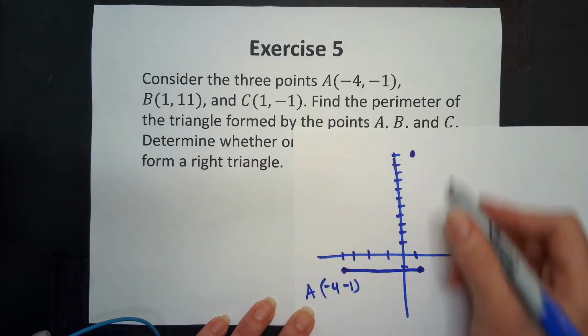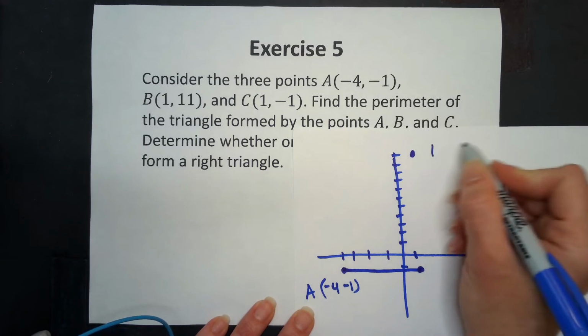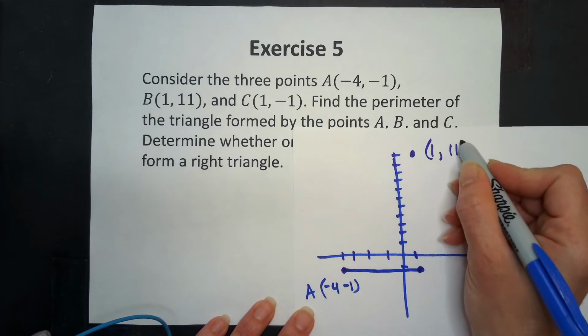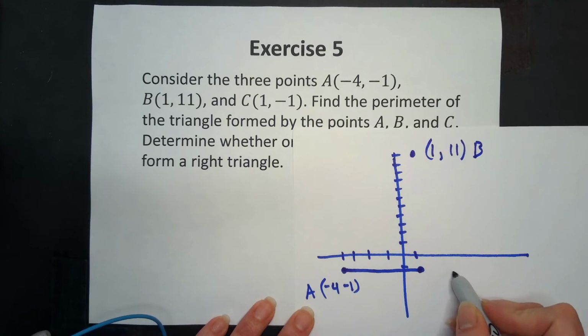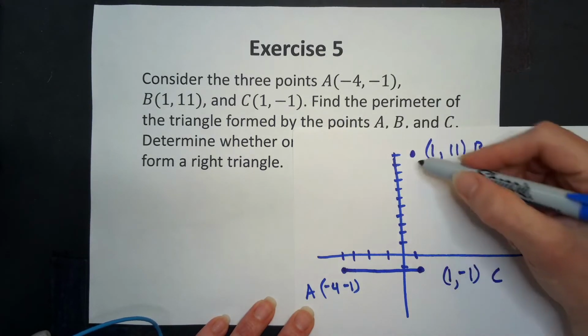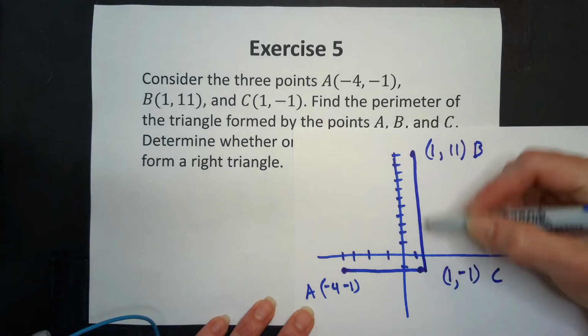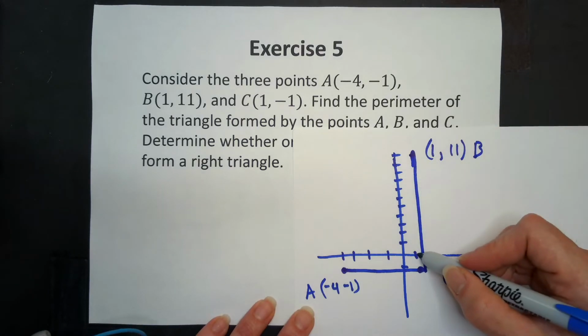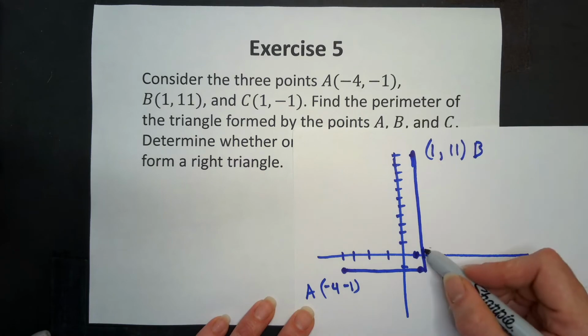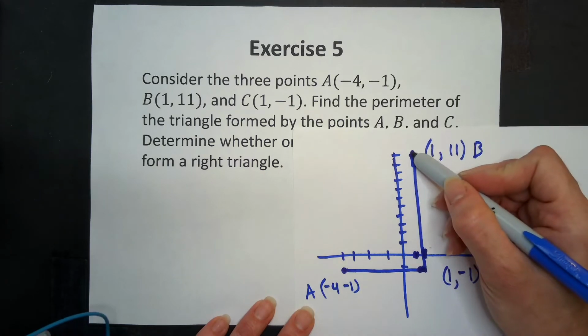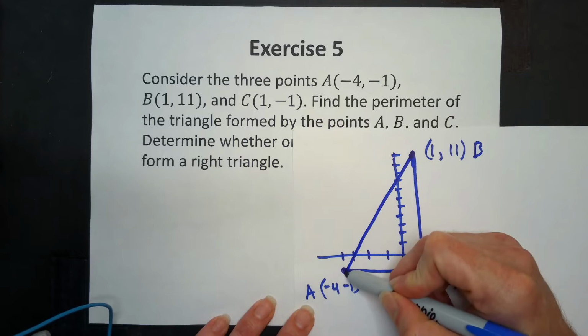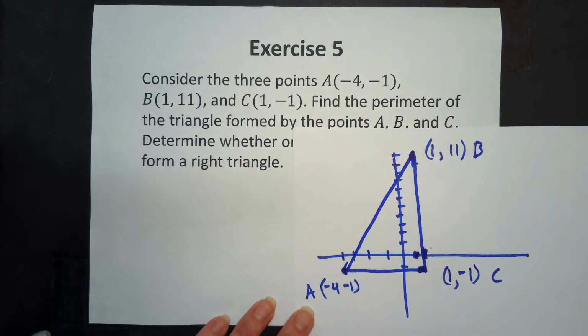Oh, I forgot to label these points. So this is B, which is 1, 11. That's B. And C is going to be 1, -1. That's C. Oops, I didn't even go through the point. Let's relabel that as 1. Yeah, I should have had a straight edge ready.